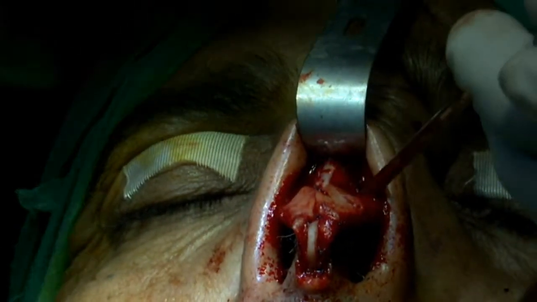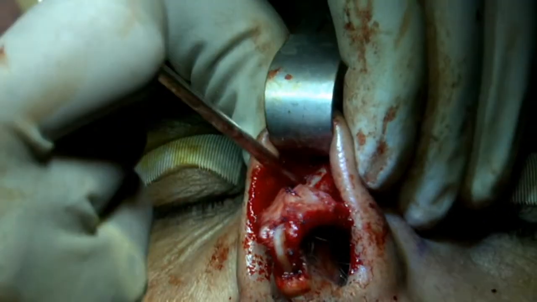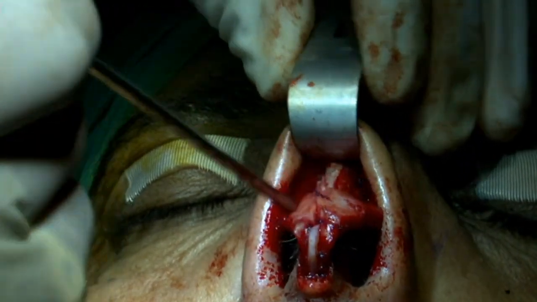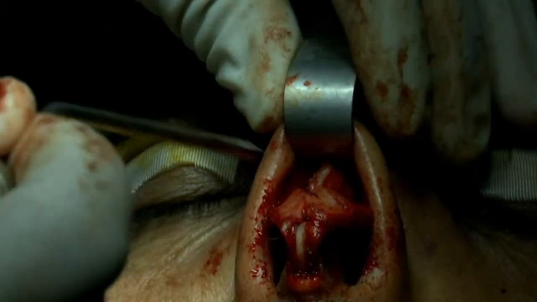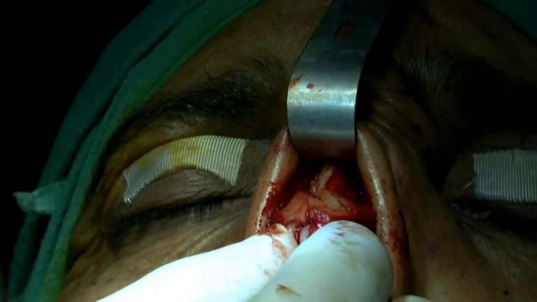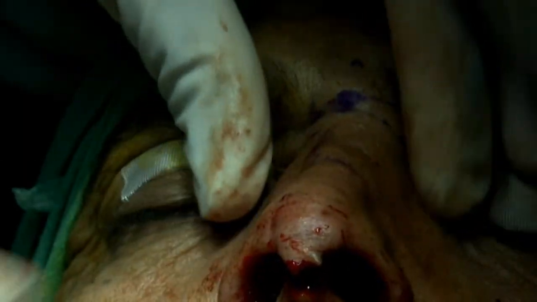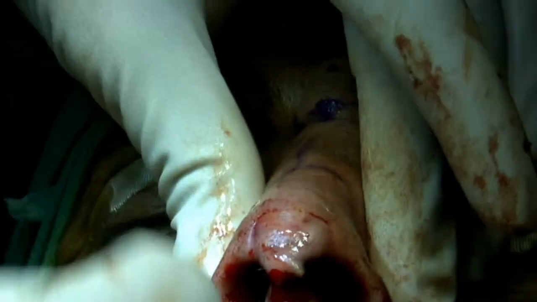Give me the foro. Clean. After the removal of the bump, the skin shrinks because this is the excess skin.